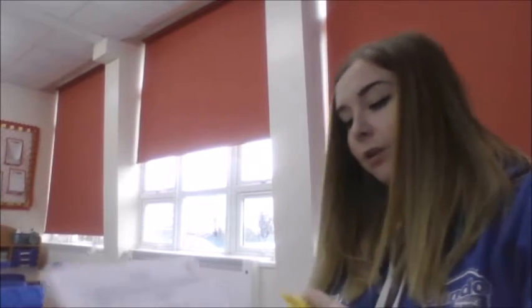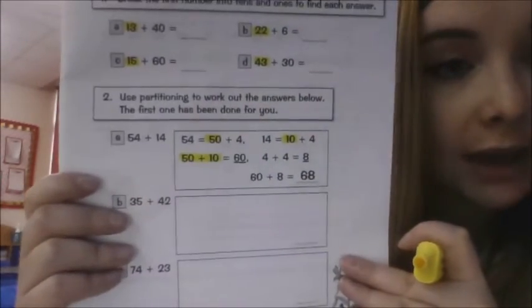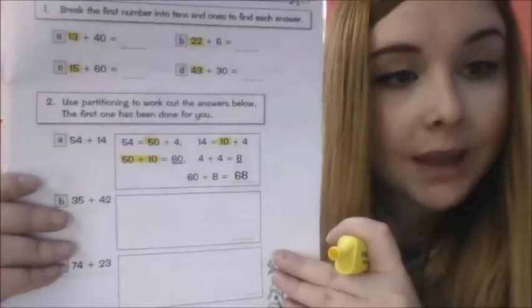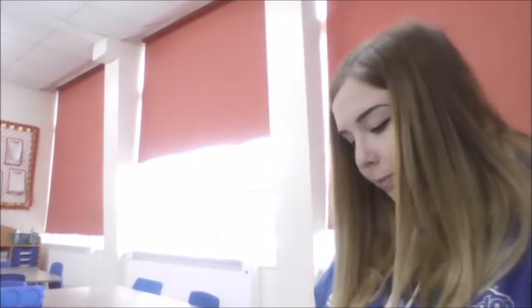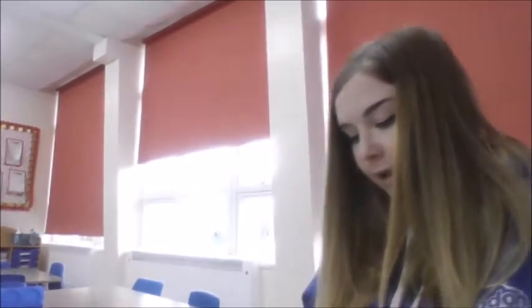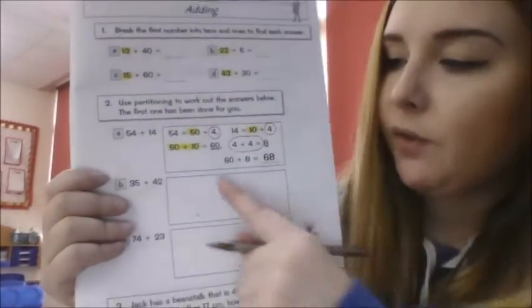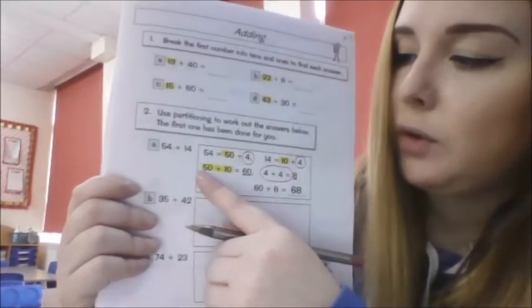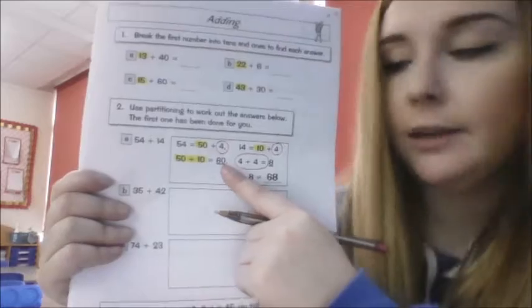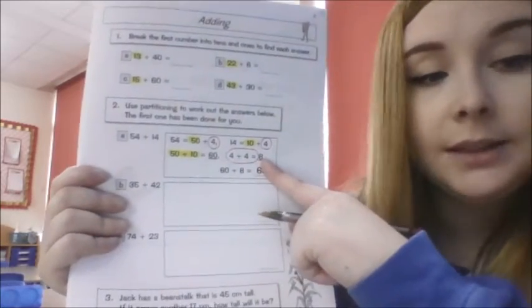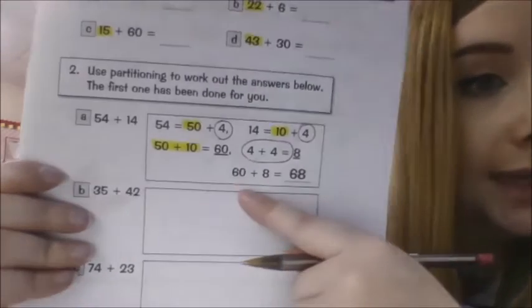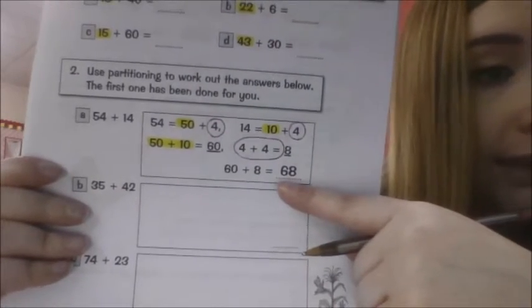And then what they've done is they've added their tens numbers together. Okay, can we all see that? So the 50 and the 10, they've added those together. And then they've added their ones numbers together. So this time I'm going to circle it using my pink pen. So we've got 4 add 4. And that's what they've done there to get the answer. And then once we've got these 2 numbers, once we've got the answer to 50 add 10 is 60, and 4 add 4 is 8, then we've done 60 add 8 equals 68.